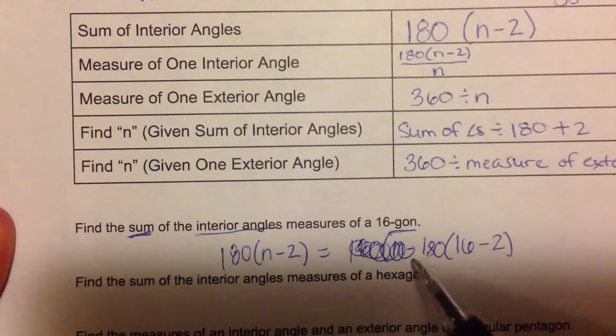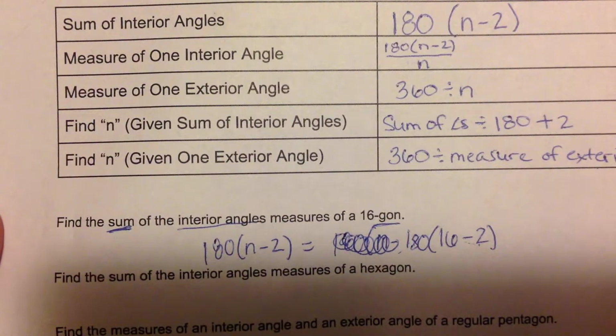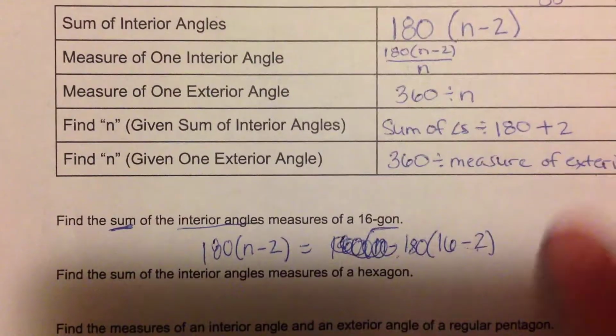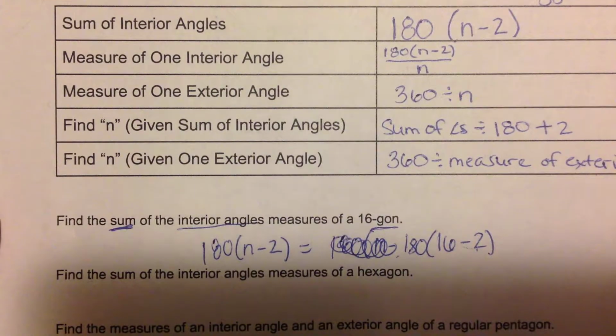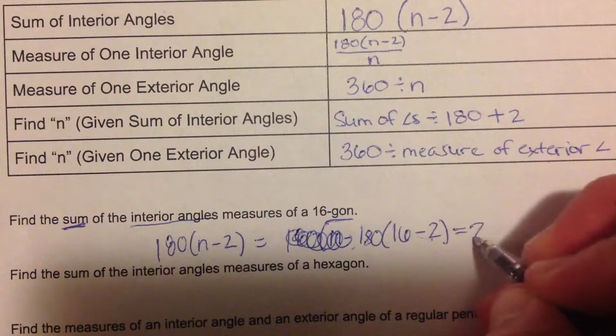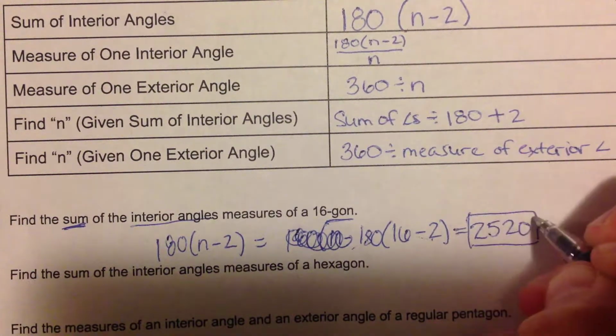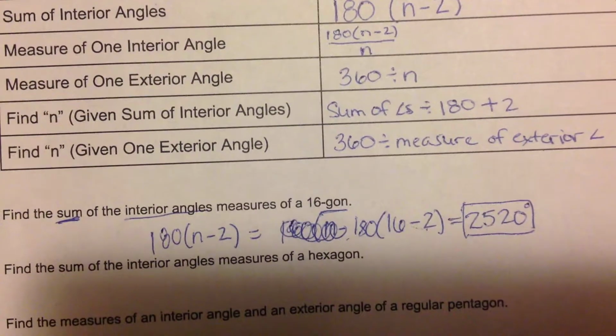Now if you want to type this in the calculator just like this, that's perfectly fine. Or you can do 180 times 14, because 16 minus 2 is 14. So let's do that. 180 times 16 minus 2. That gets us a total of 2,520 degrees. And that's the sum of the angles. Alright, let's look at our next one.